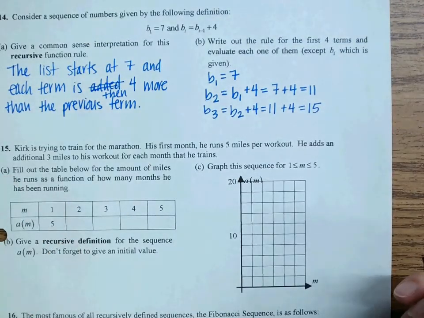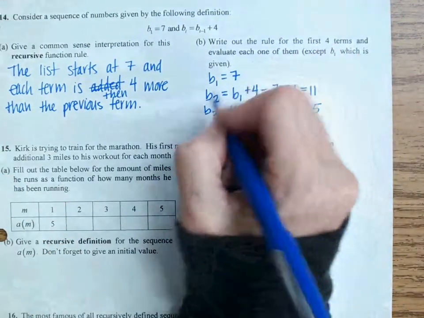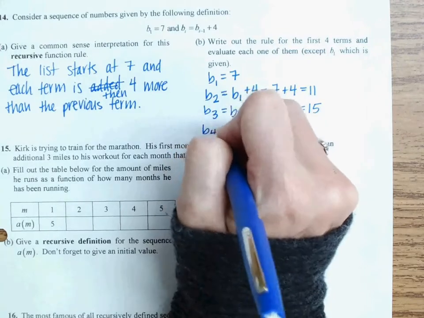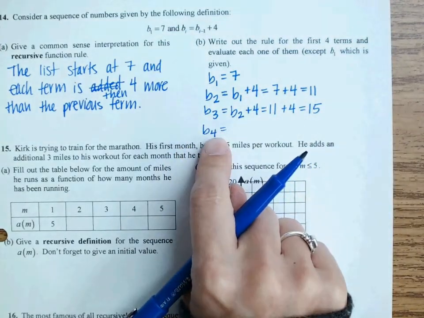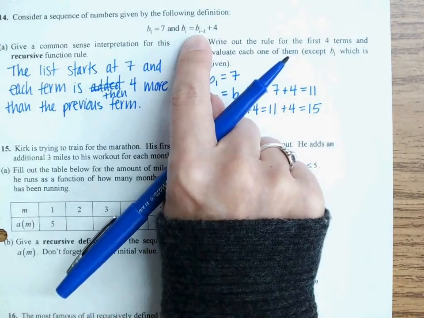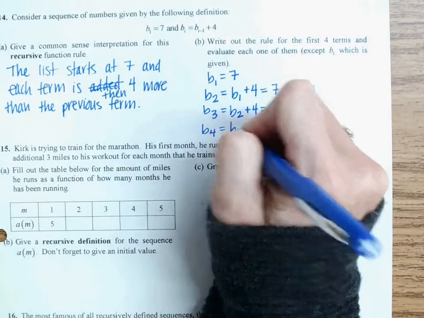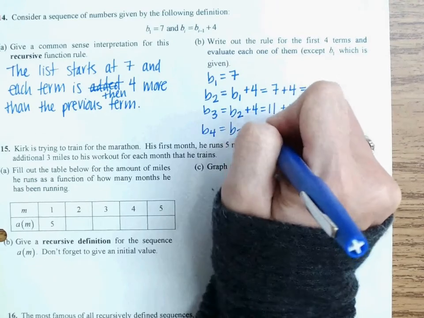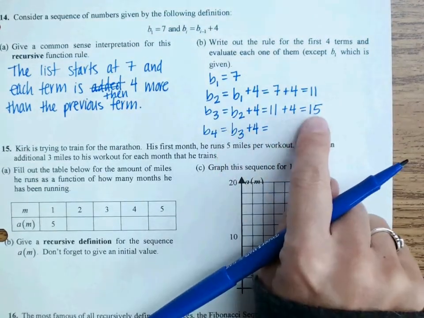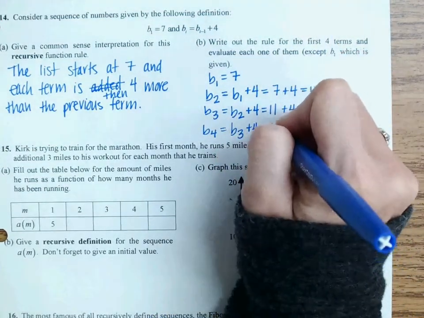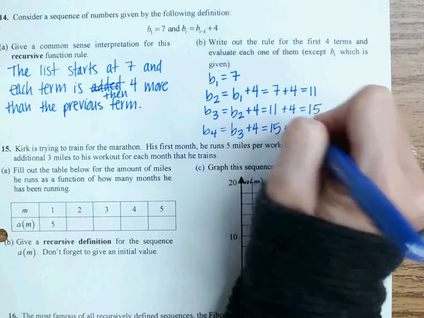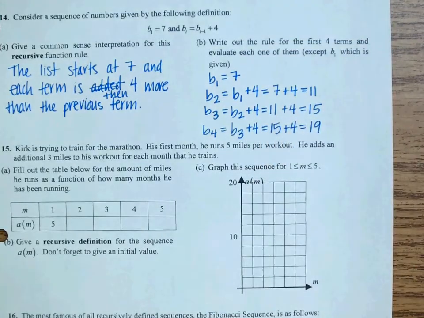All right, and then it says first 4 terms, so let's go ahead and do the fourth one, b sub 4. If I substitute 4 in for I, 4 minus 1 is 3, b sub 3, drop down that plus 4. b sub 3 is 15. So I put 15 plus 4, and then we get 19. So that is how the recursive formula works.